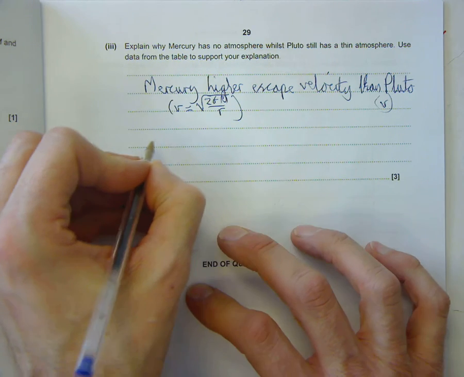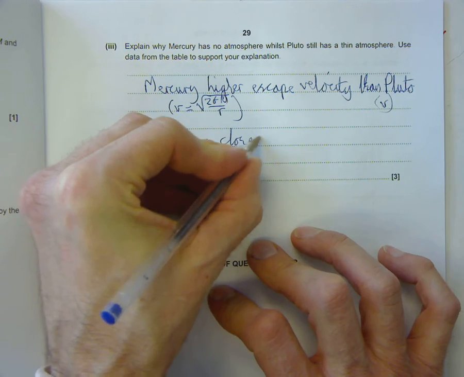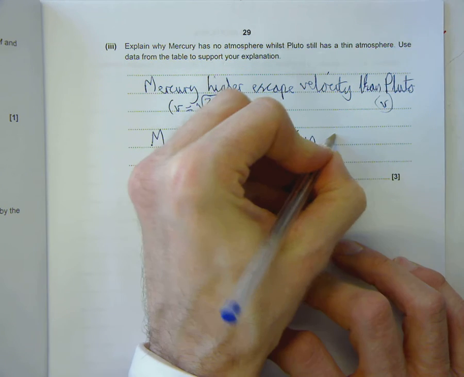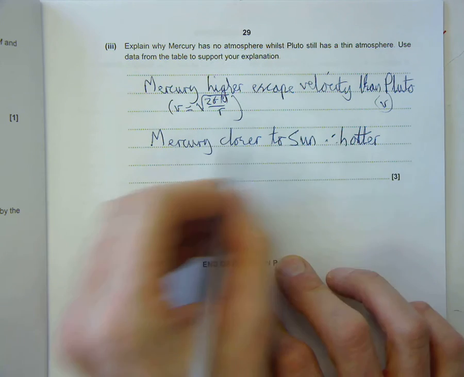Why? Because Mercury is closer to the Sun and therefore hotter. That's the next mark. What does that heat mean?